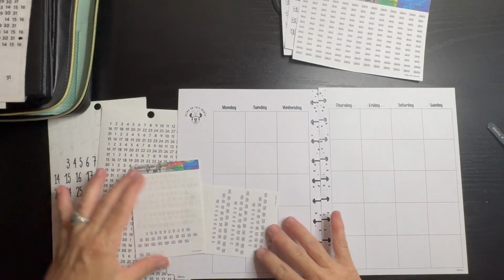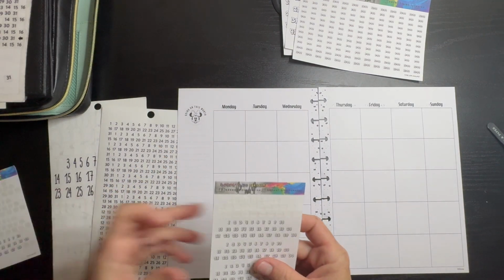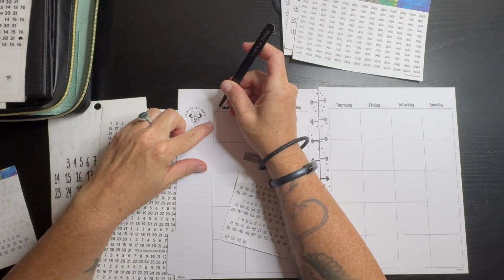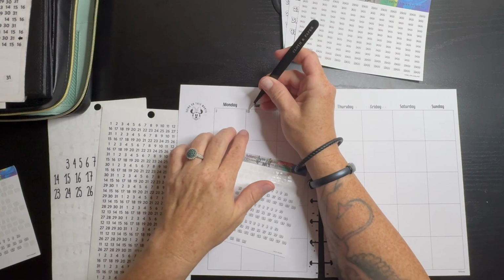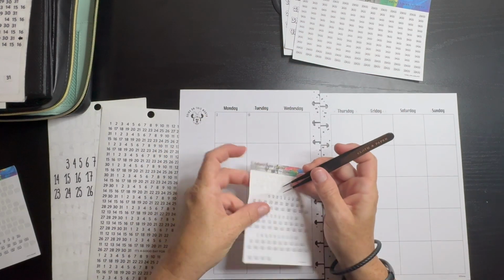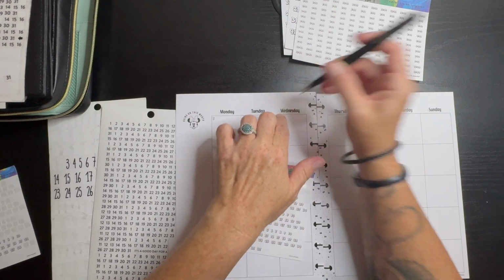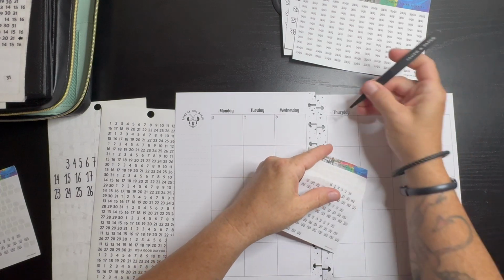So if we have this now, a Monday start, oh my gosh, and now we can do something. We're just going to go ahead and use these numbers right here. All the way.